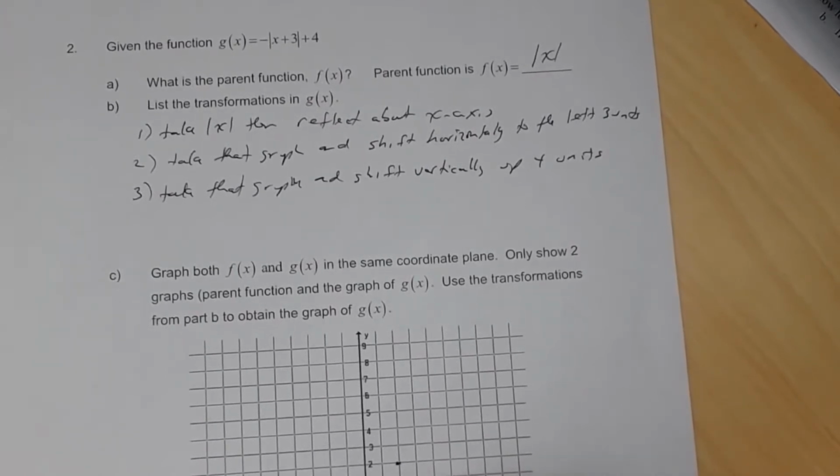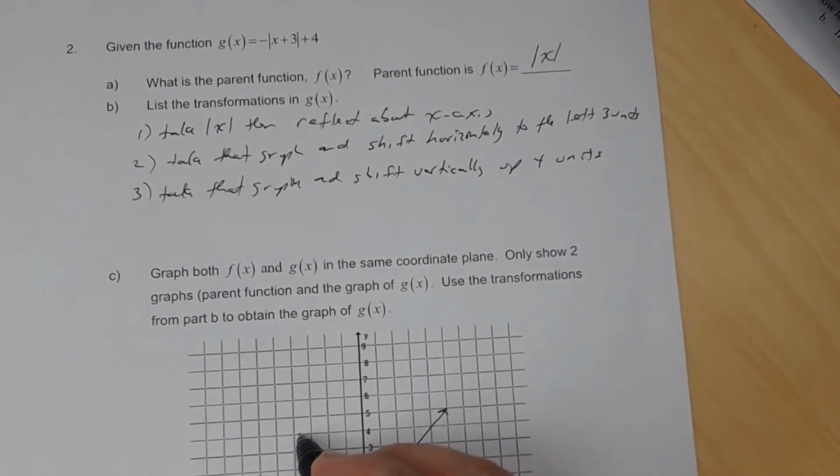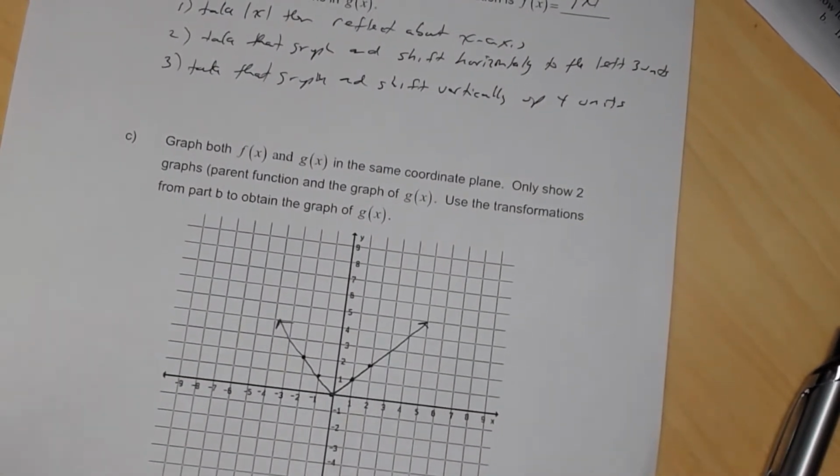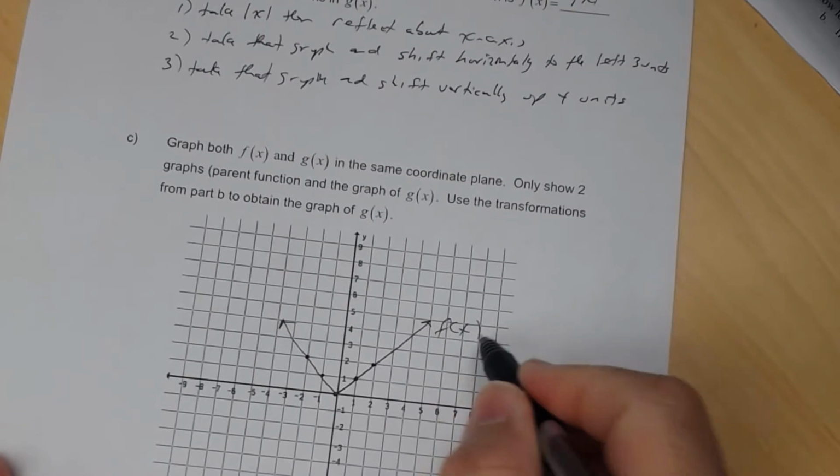-1, 1, -2, 2. And so it looks like this. Okay, all right. Now, let's do the transformations on that. So remember, this is f of x. I'll call this f of x.